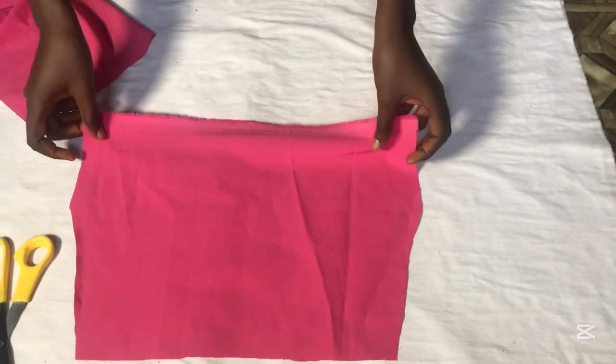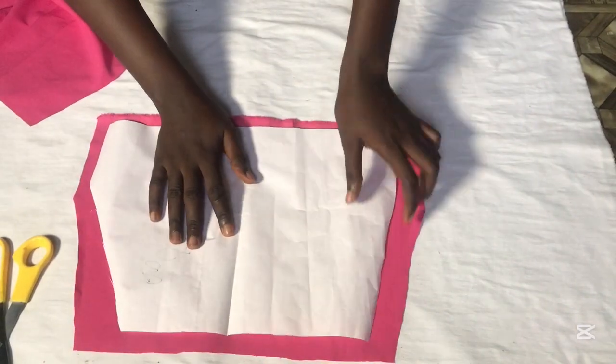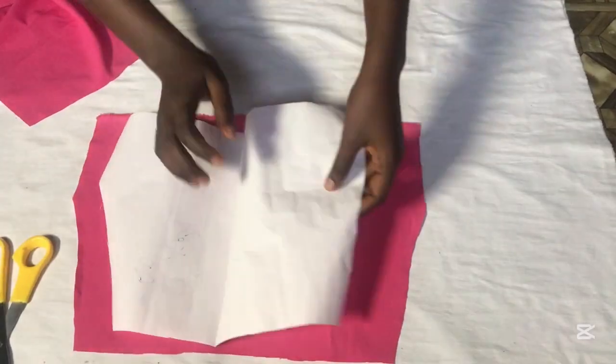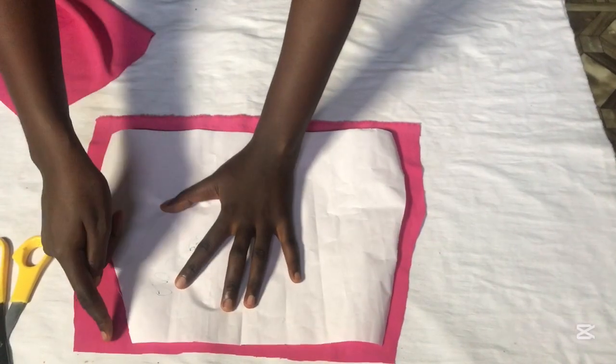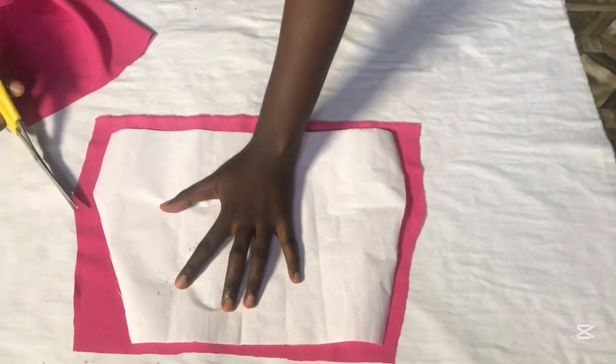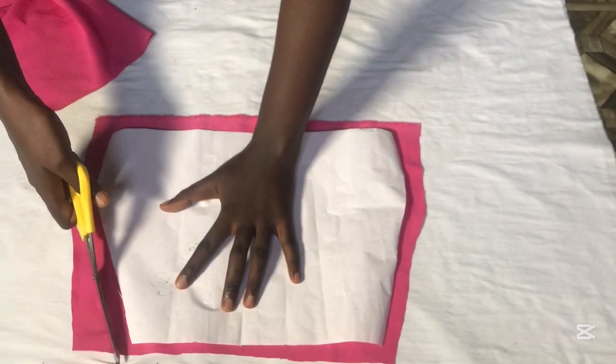Now I'm going to open up the fabric and then we're going to place our pattern paper back on top. So the side that is going to be sewn to the palazzo itself, the side we have at the side here, we're going to trim it out and leave 1/2 inch for the allowance.